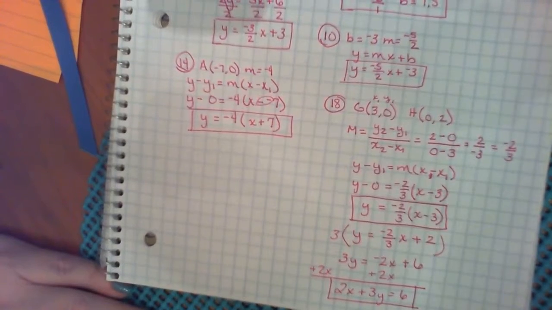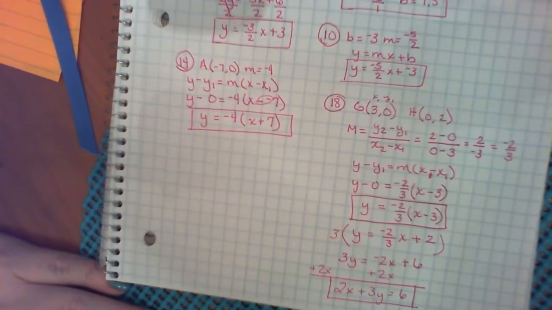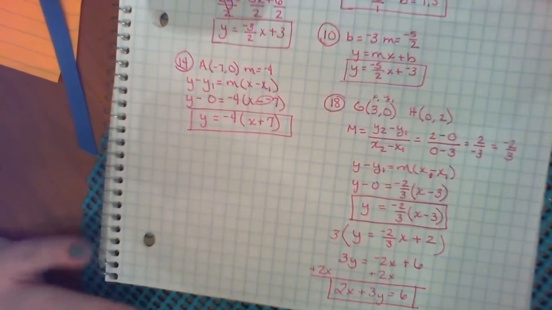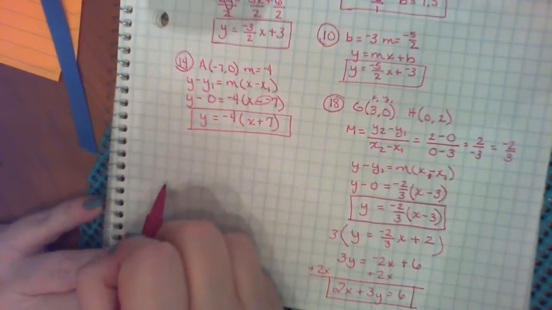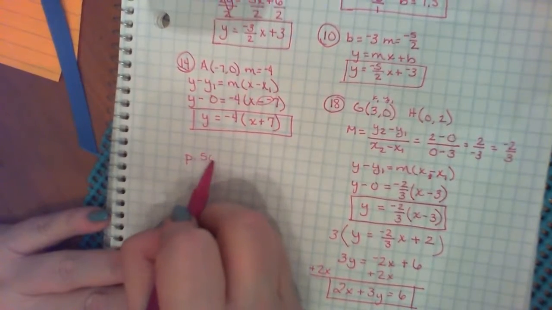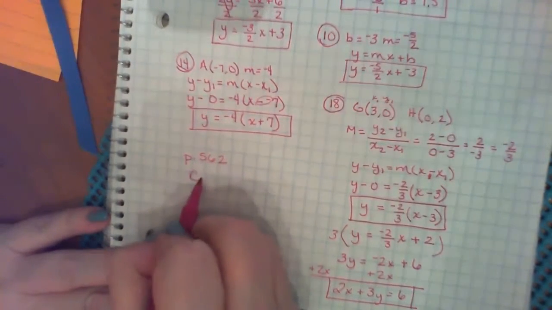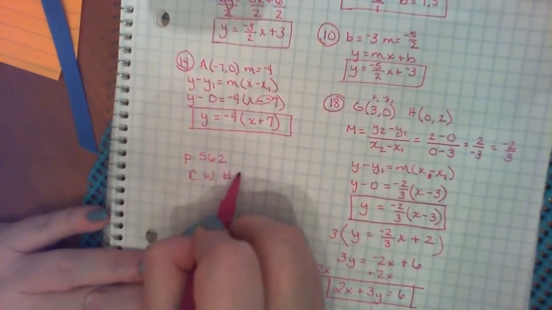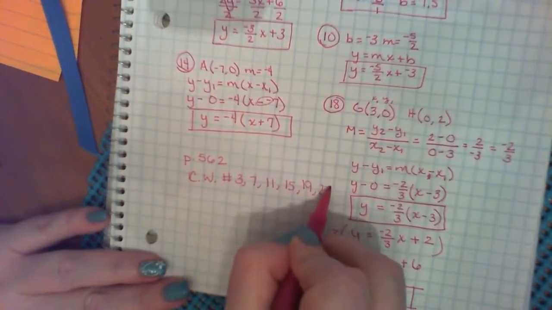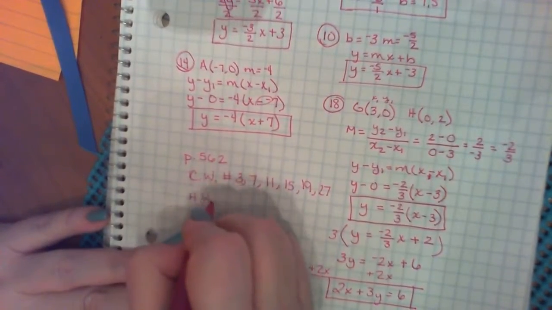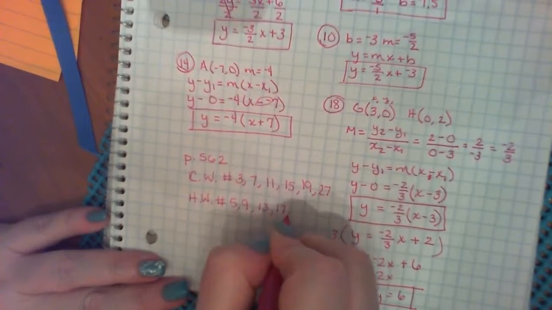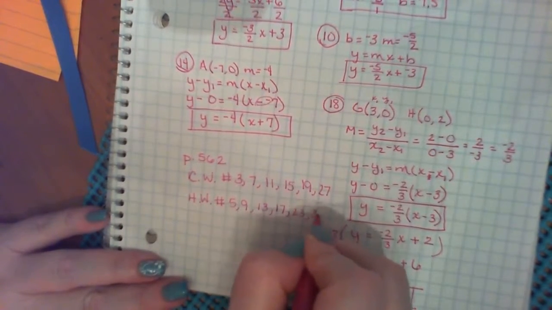Now, I just did as many problems as you have for homework and classwork. Just about. You have one more problem than what I did for classwork and one more problem than what I did for homework. So it shouldn't take you too long to do them. Classwork, numbers 3, 7, 11, 15, 19, and 27. And then homework is numbers 5, 9, 13, 17, 23, and 35.